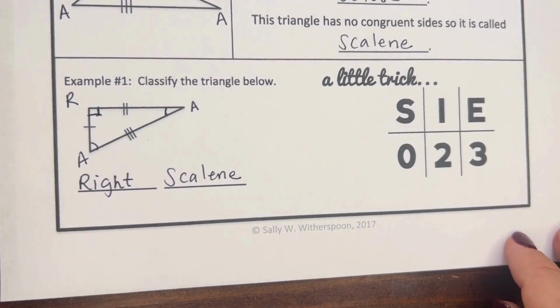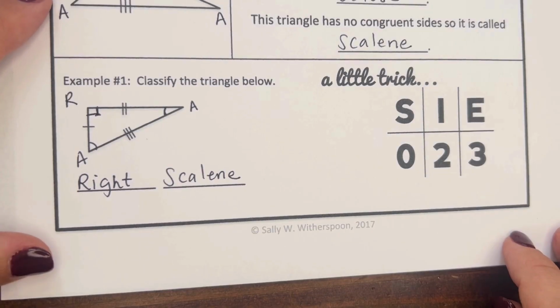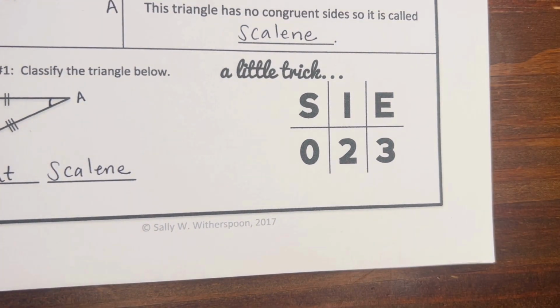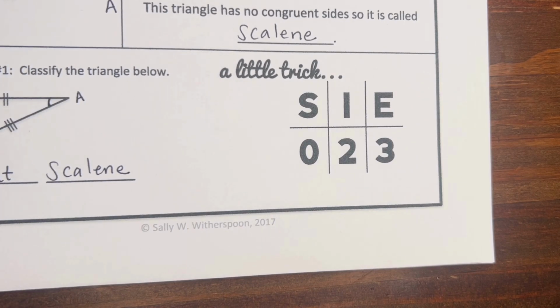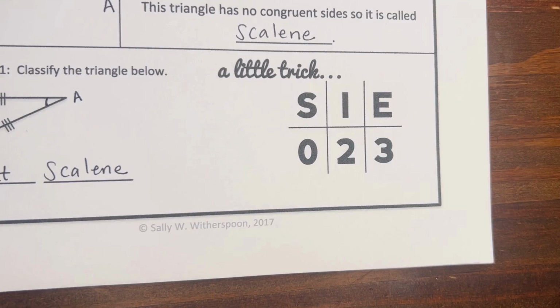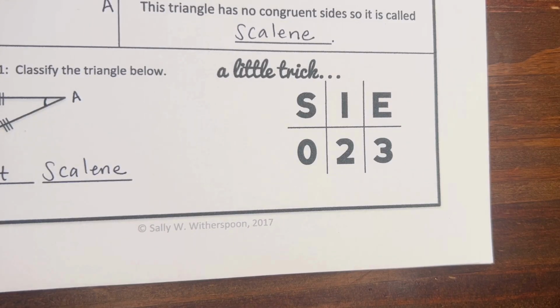Now, y'all, I know those last names are tricky. I know those last names are hard to remember. And because of that, I have a little trick to help you. So let me introduce you to my trick, which goes like this. S-I-E 0, 2, 3. Okay, say it one more time with me. S-I-E 0, 2, 3. Okay, Miss Witherspoon, that's fun, that's catchy, but what does that mean?